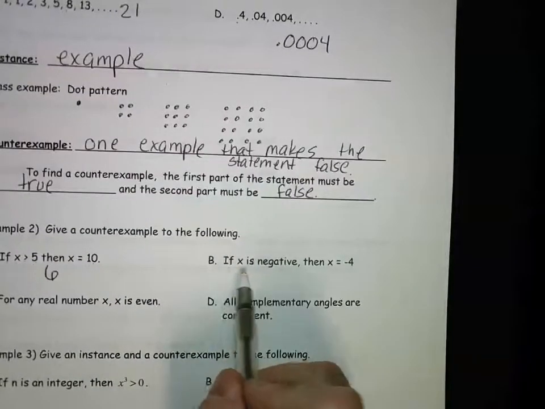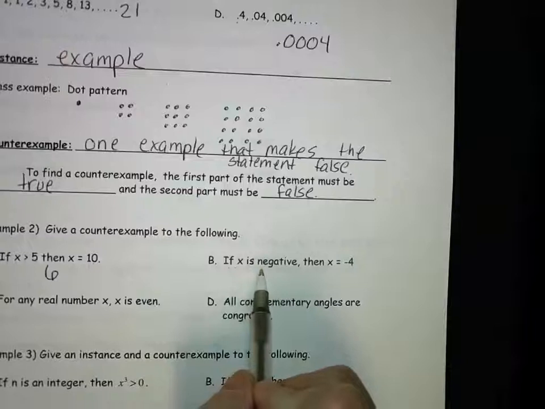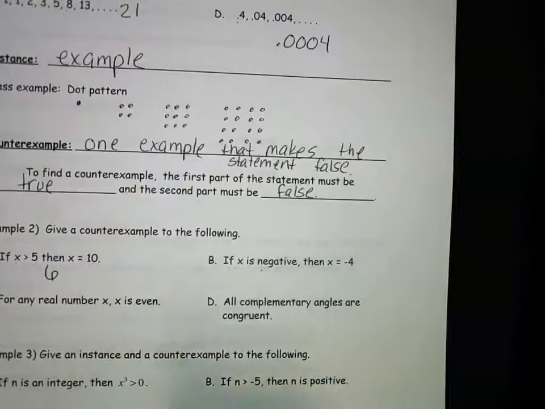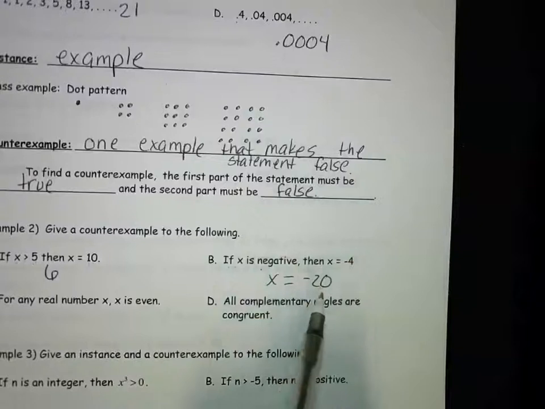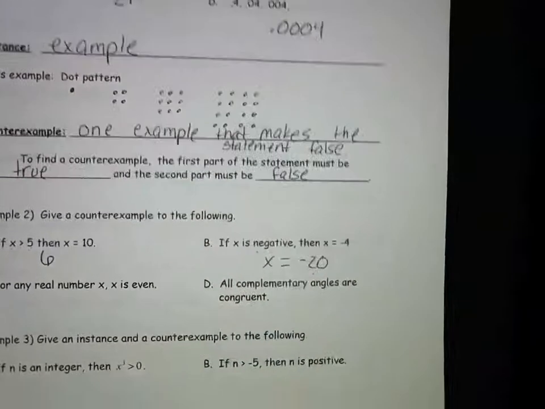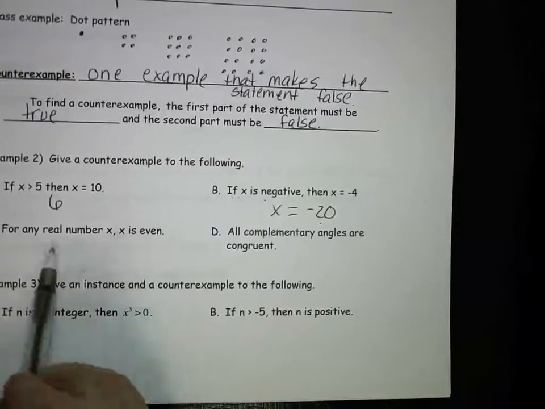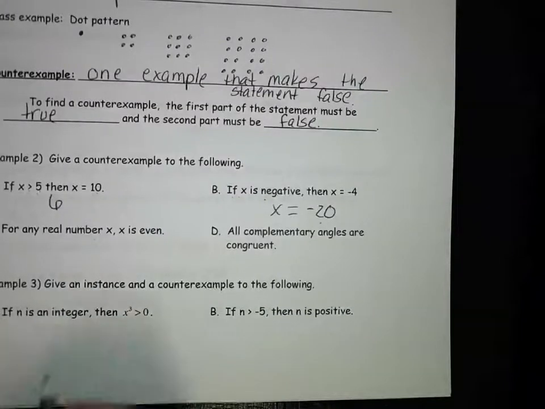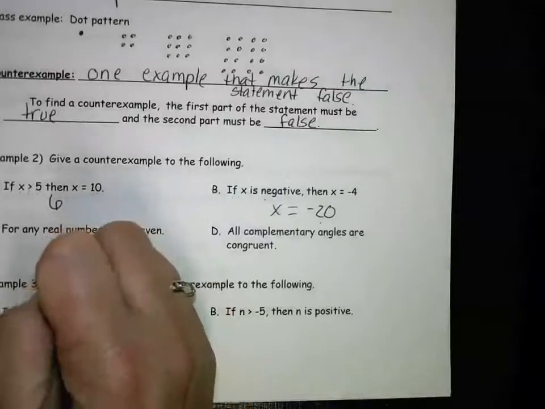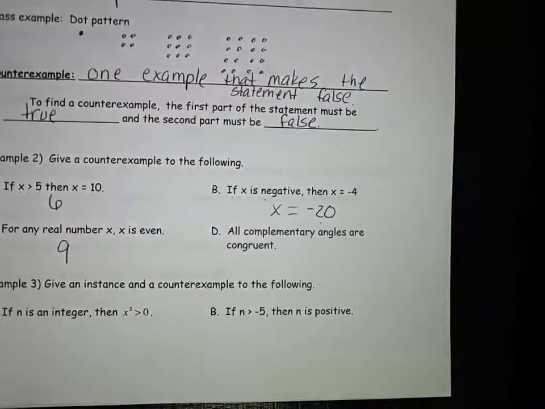Letter B, if x is negative, so we have to pick a negative number, we want it to be true, then x is negative 4. Well, we're going to pick x to be negative 20. That is a negative number, but it's not negative 4. Letter C, for any real number x, so any number at all, x is even, so I'm going to pick the number 9. That would be our counterexample. That is a real number, but it's not even.